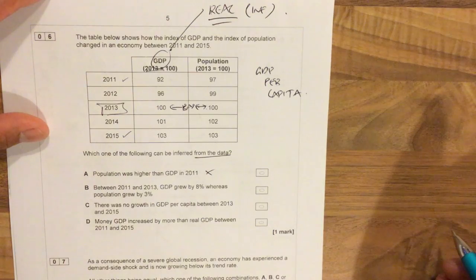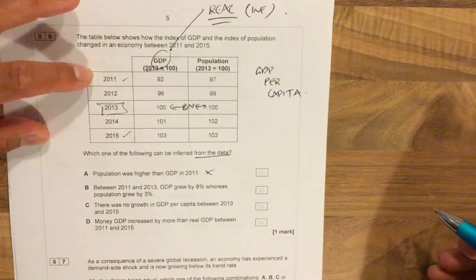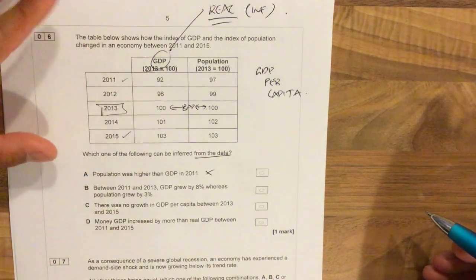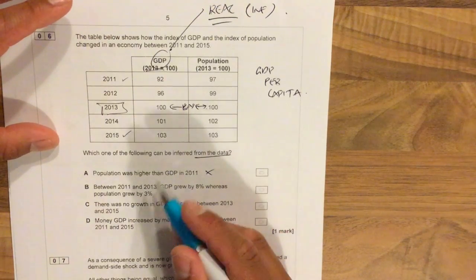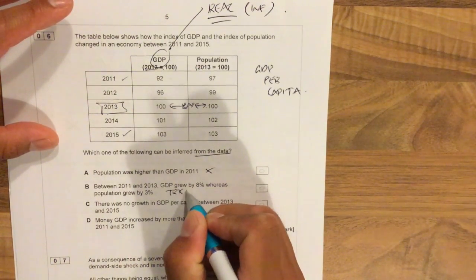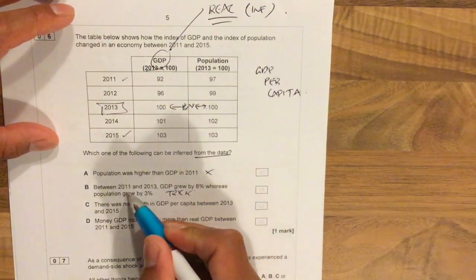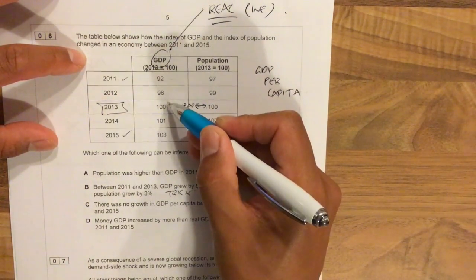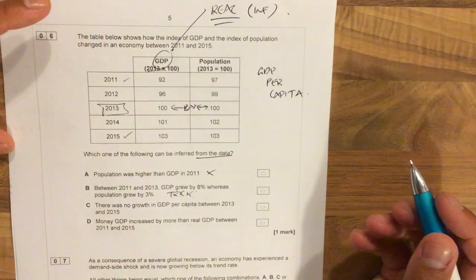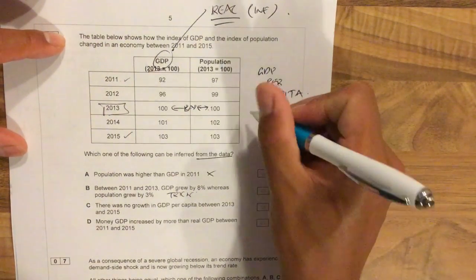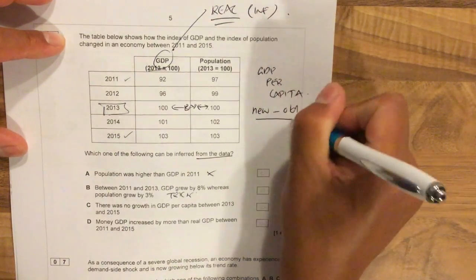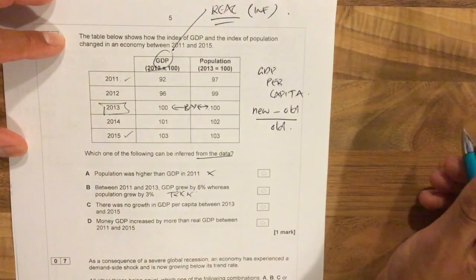Okay, B: between 2011 and 2013, GDP grew by 8%, whereas population grew by 3%. This is the classic trick question, because if you just looked at 2011 and 2013, you'd say, oh yeah, it's 100 minus 92, that's 8%, but it's not, because you need to go back to your basics. Remember, it is new minus old over old to get your percentage change.